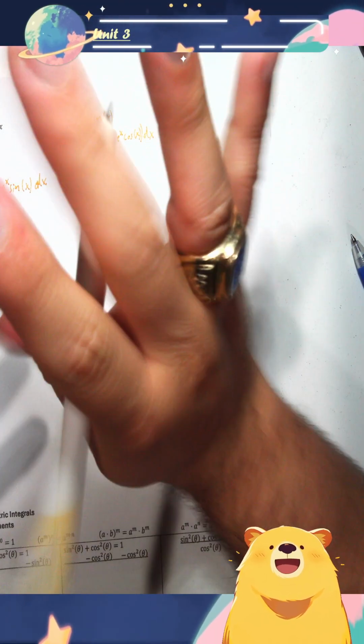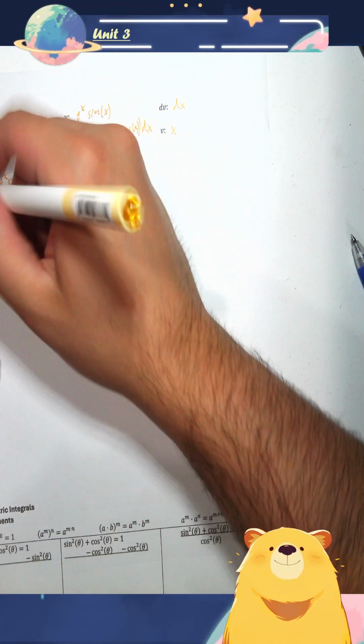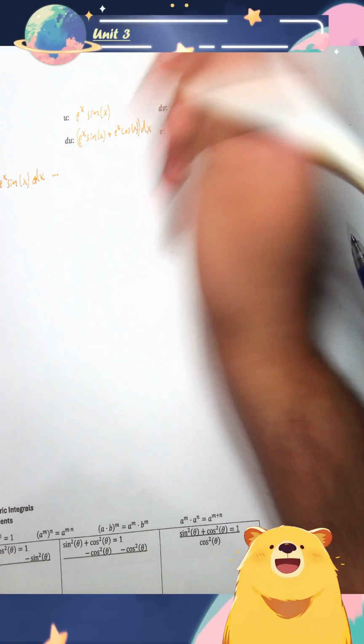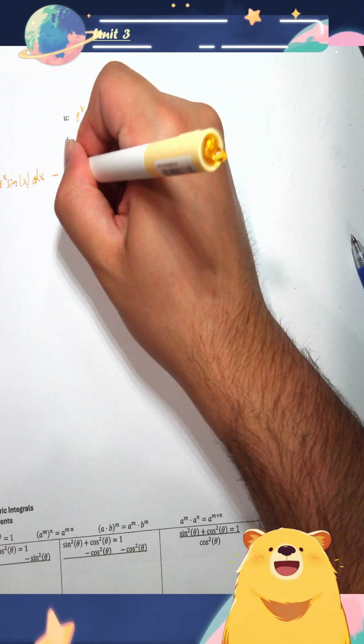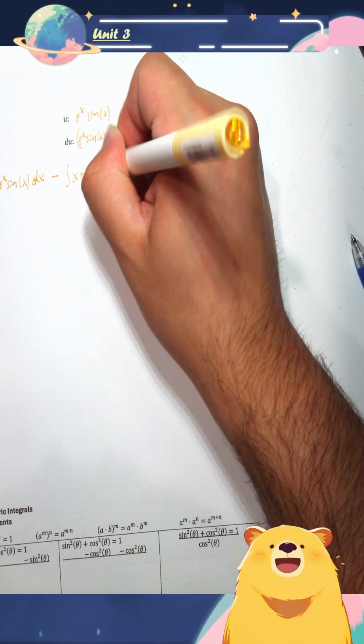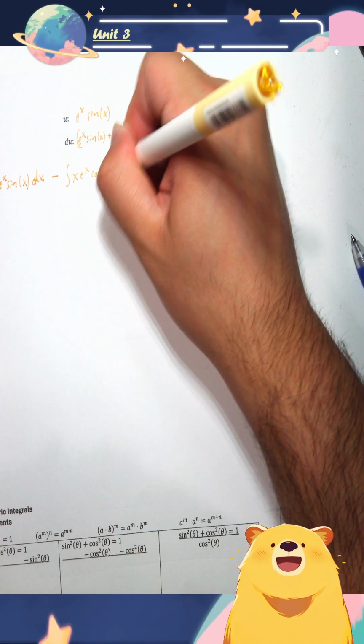Hold on, I'm getting confused with notation. Let's go ahead and just separate this already. So that's one bubble. Then minus integral x e to the x cosine of x dx.